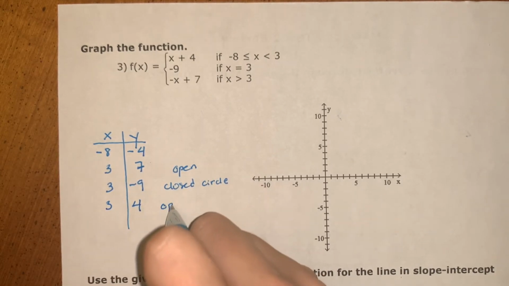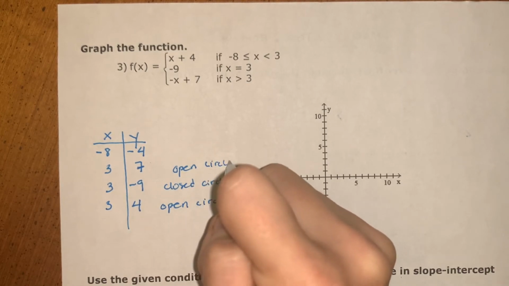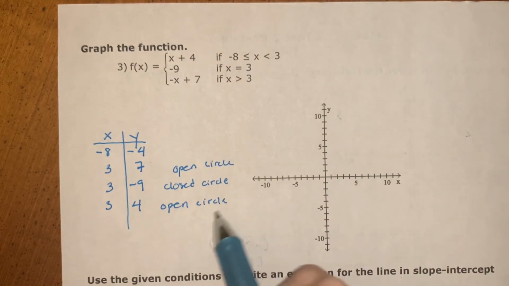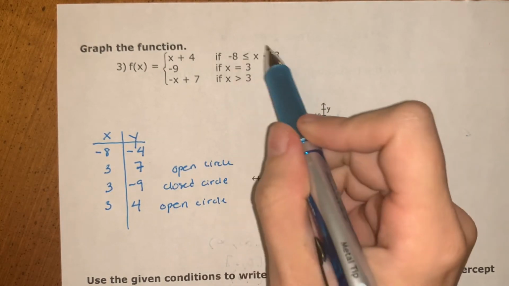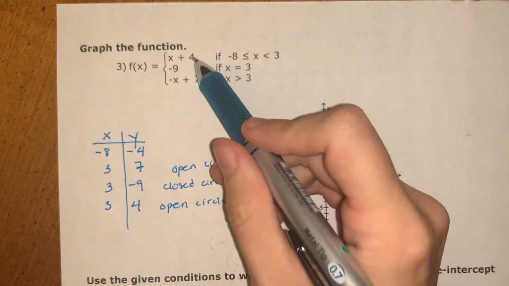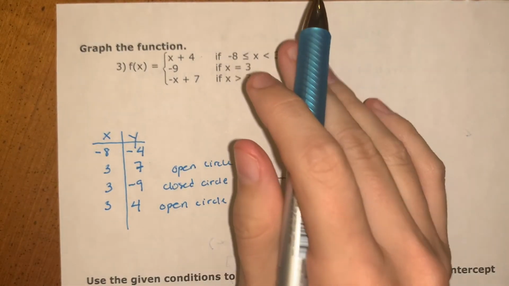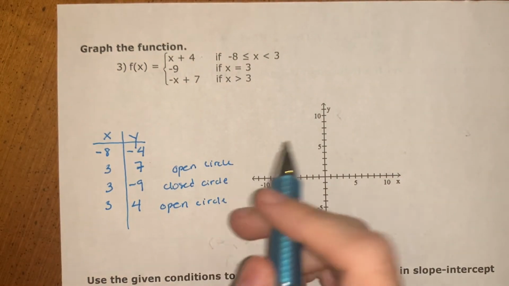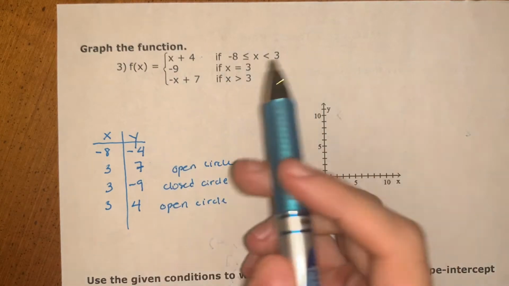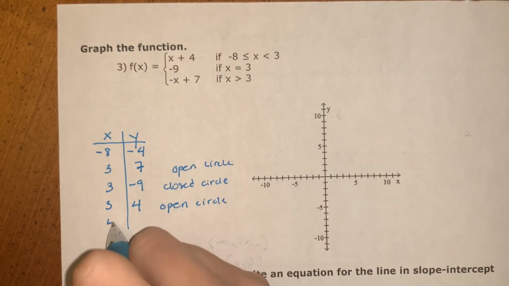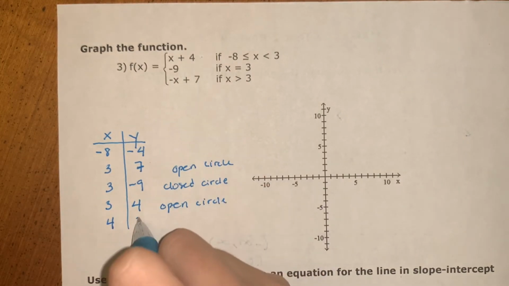But we're going to again put an open circle here, because we're not including it. So we're not including it here, and we're not including it here, but we need to plot it because we get close to 3 in both parts of the graph, but we never actually touch it. So we put an open circle. Now I need another point for this part of the graph. So I'm just going to do 4. That seems easy enough. So negative 4 plus 7 is 3.